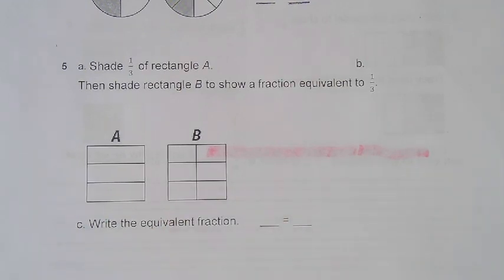All right, when you're done, hold on to your paper as always and look to the board for directions.